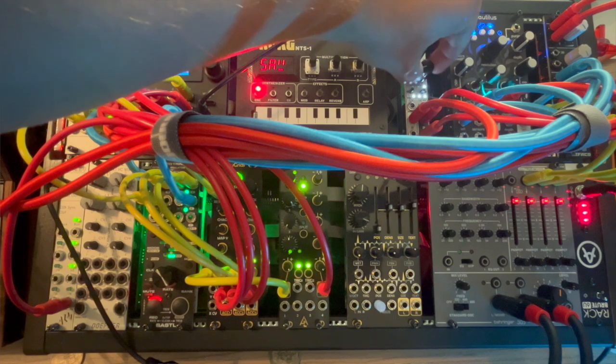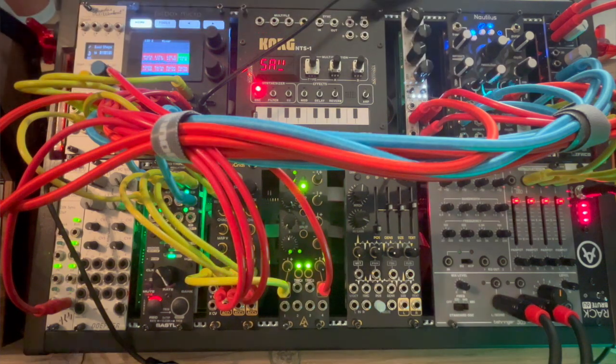Anyways, giving it that distortion. I like the way that distorted sound kind of brings it out in the track. Anyways, let's actually move it over to the Moog, and then we can take a look at what's going on over there.